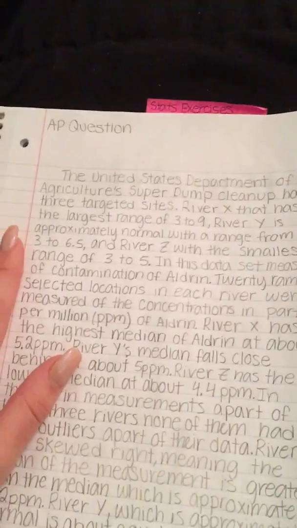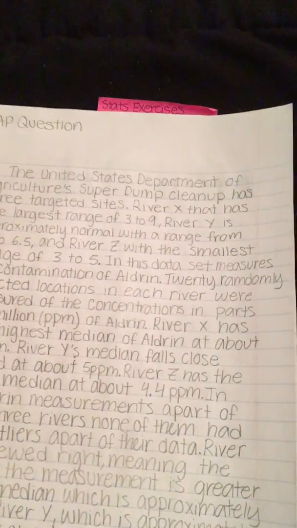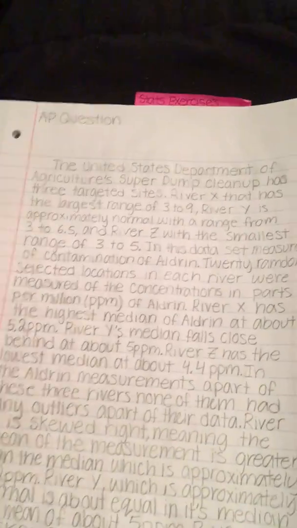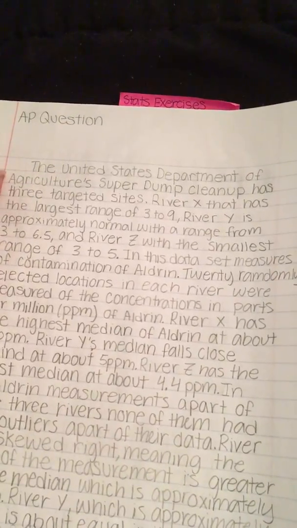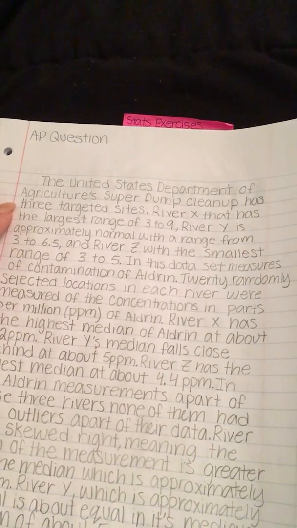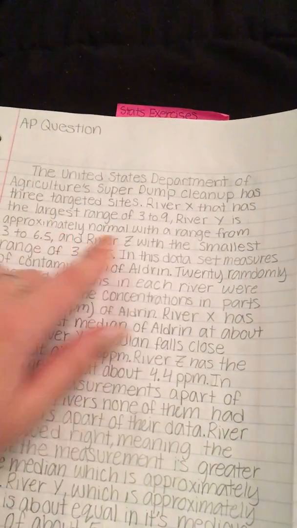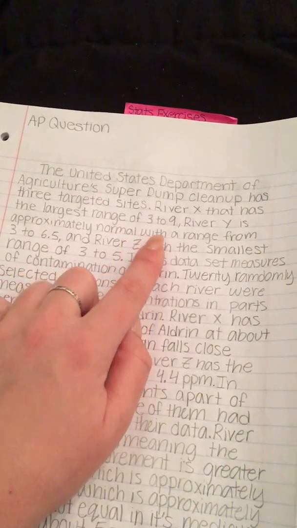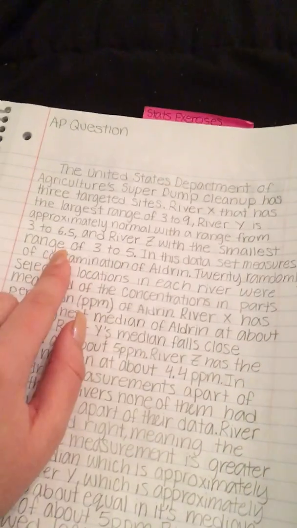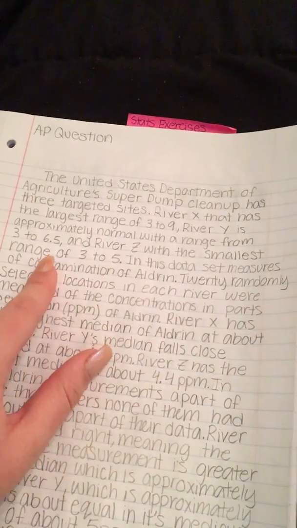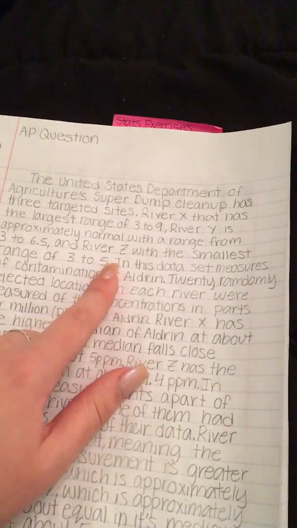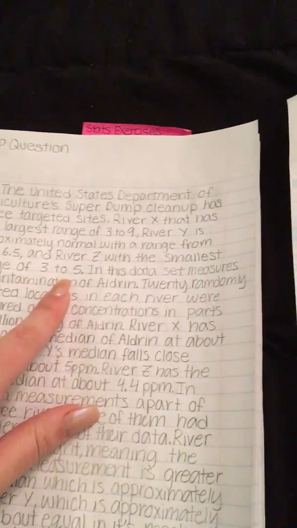Going into our description of the distributions, we want to start off with our context because that's what we need. So I restated what they had given us. The United States Department of Agriculture Superdump Cleanup has 3 targeted sites. River X has the largest range of 3 to 9, which we had just seen there. River Y is approximately normal with a range of 3 to 6.5, and River Z has the smallest range of 3 to 5.